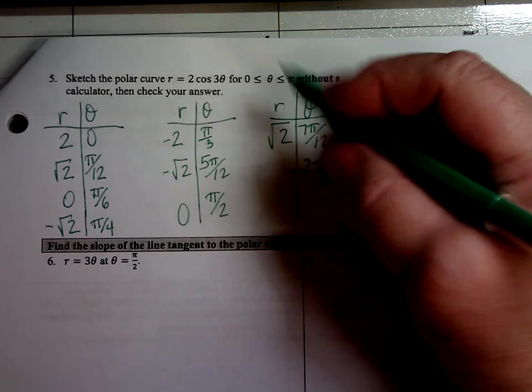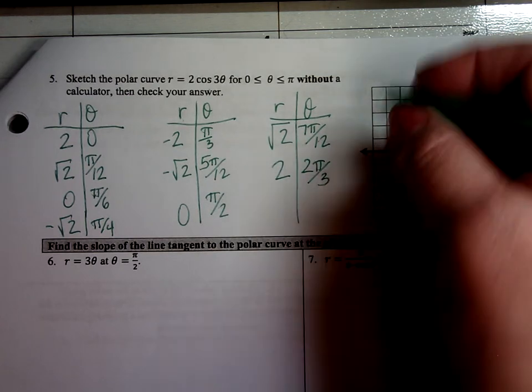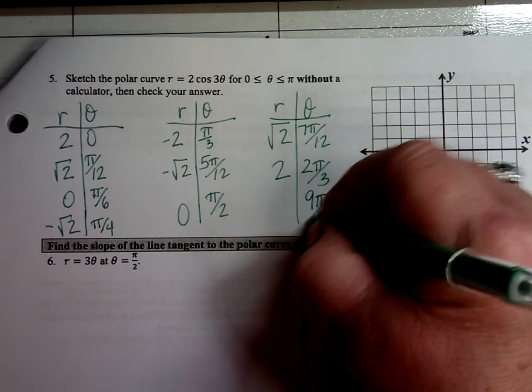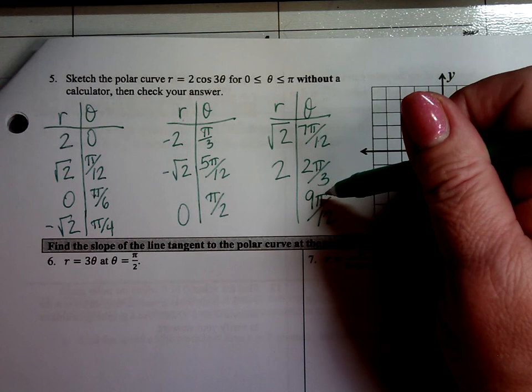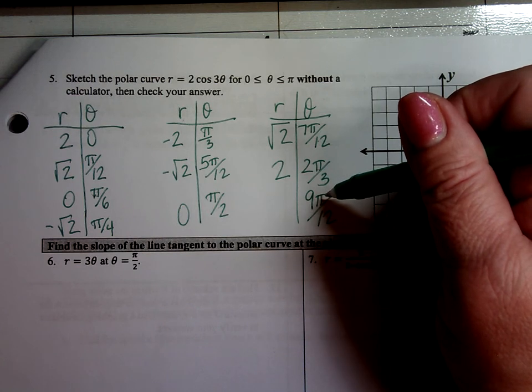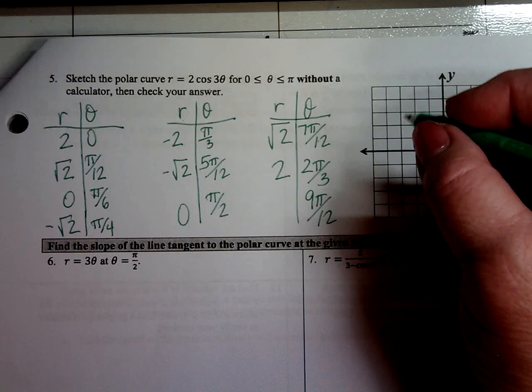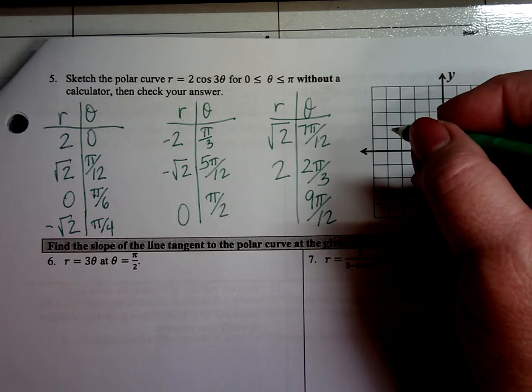And then I'm going to do one more, 9 pi over 12. That is 27 over 12.